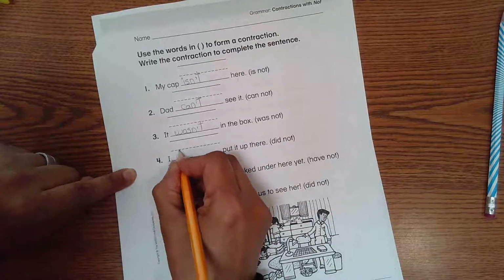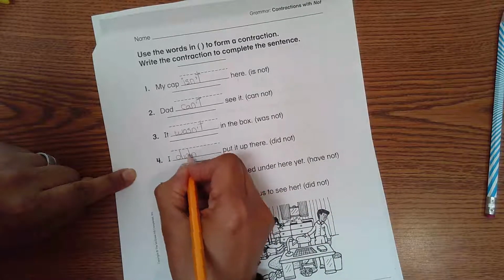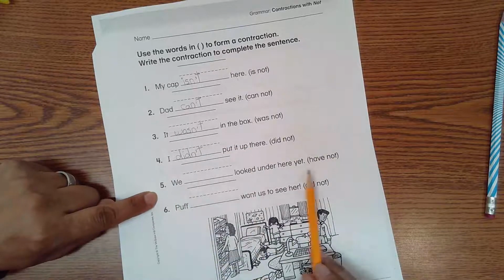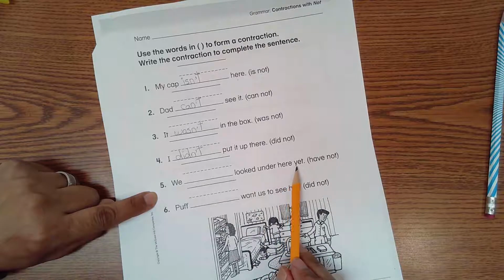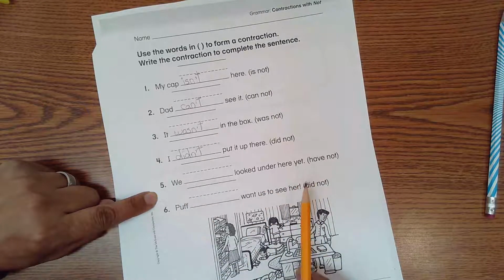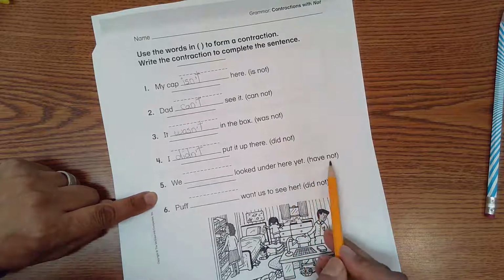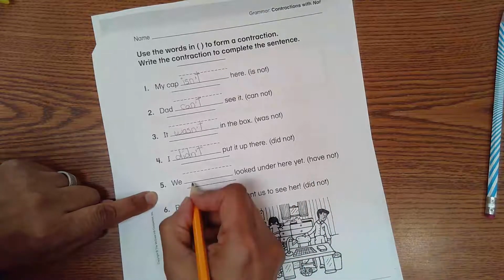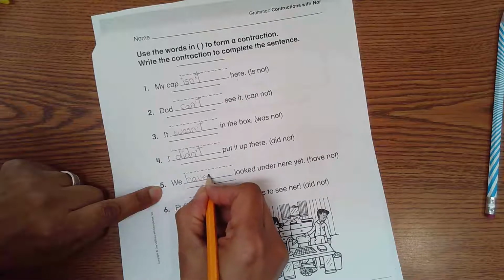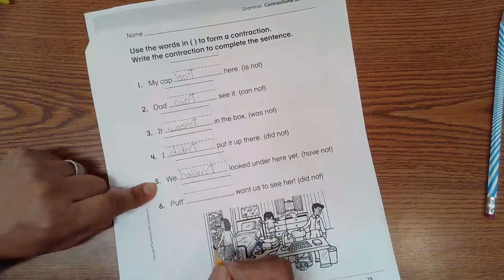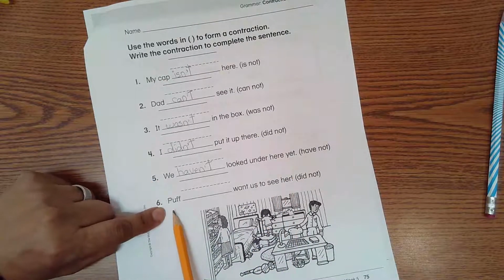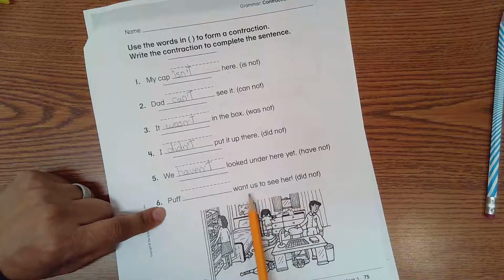Let me write it. Number 5, we have not looked under here yet. Have not would be haven't. I know my rules, so it's going to be we haven't looked under here yet. Last one, Puff did not want us to see her.